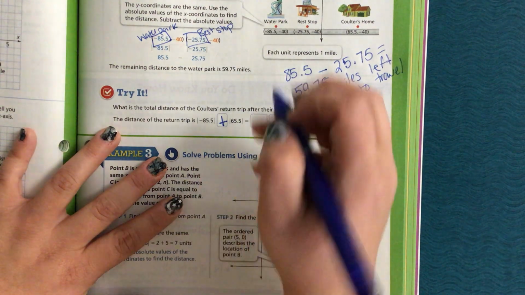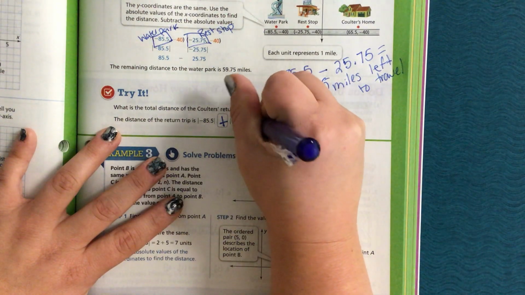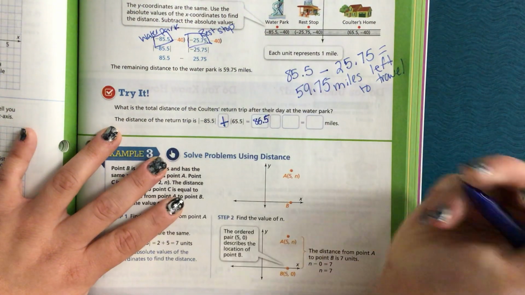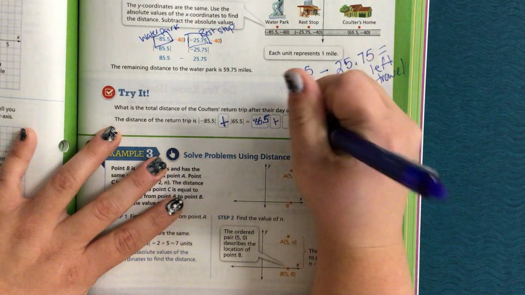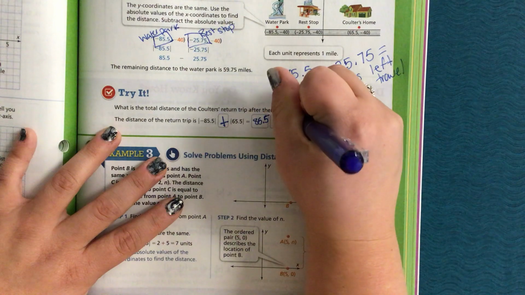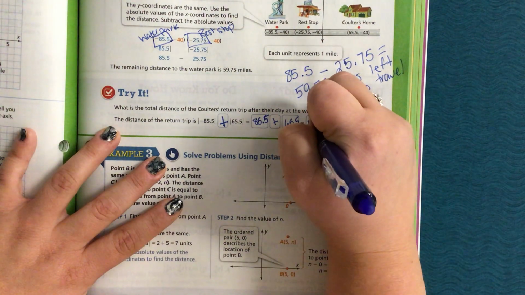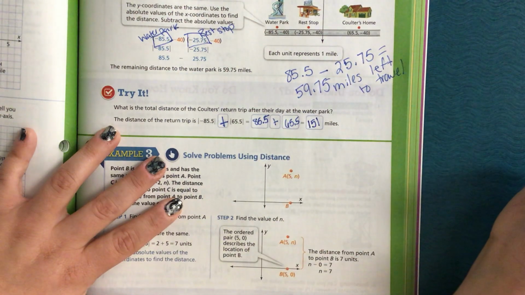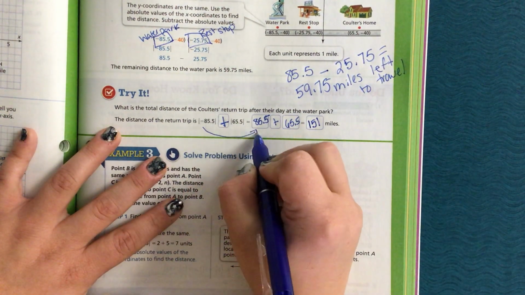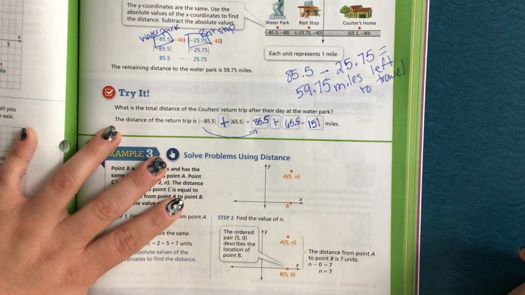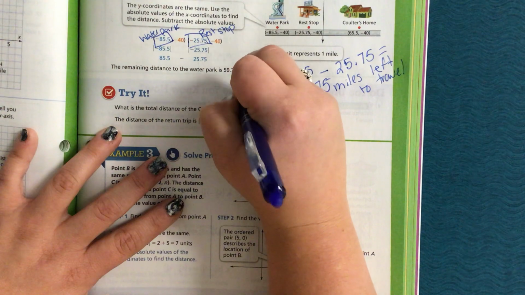So I'm going to find the absolute value of -85.5 to be 85.5 plus 65 and 5 tenths is 151 miles.